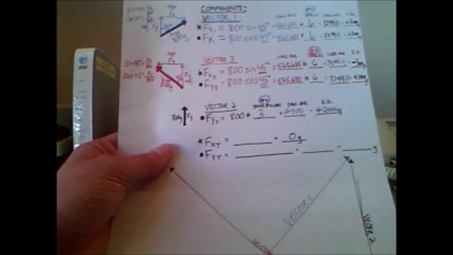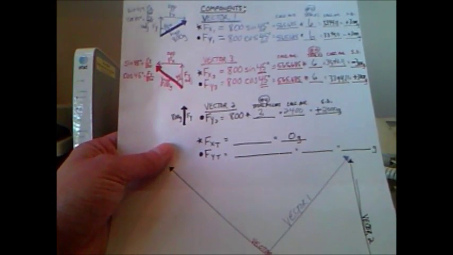Please make sure you have significant digits. You have the pluses or the minuses, depending on which one it is, and you have G for grams at the end.